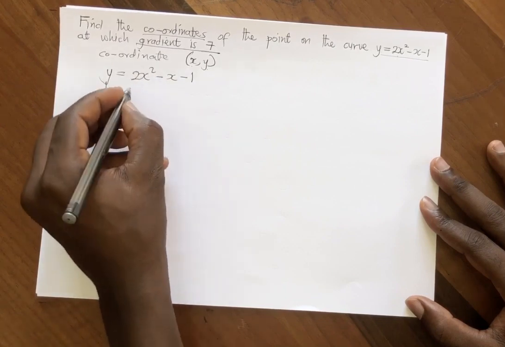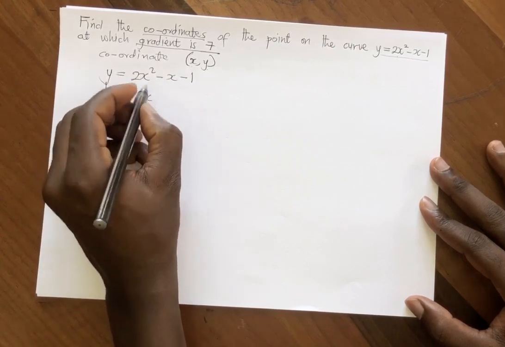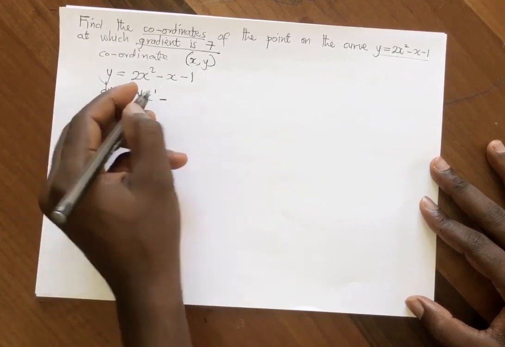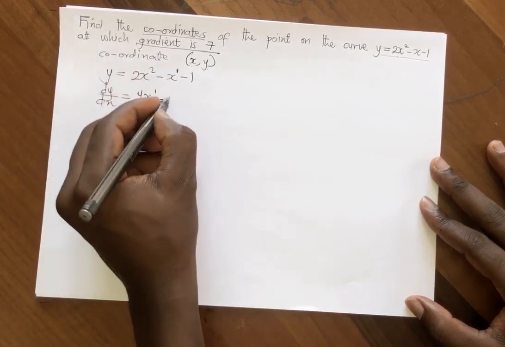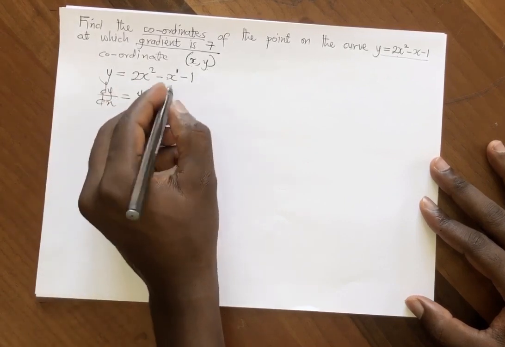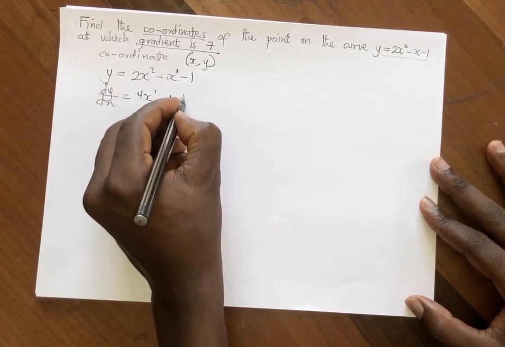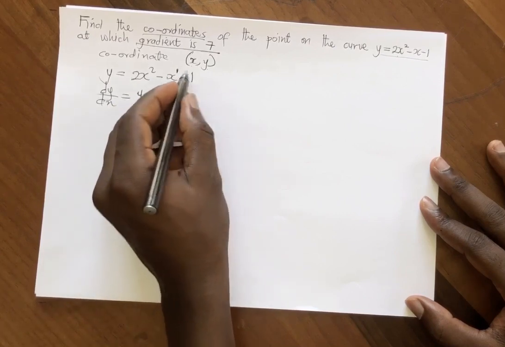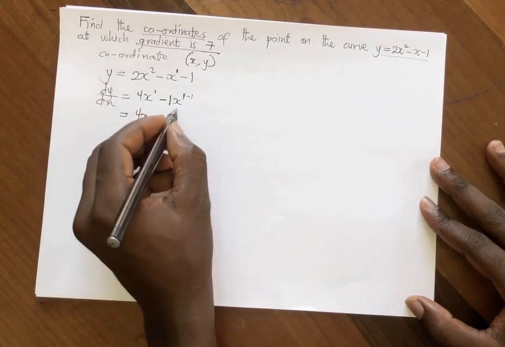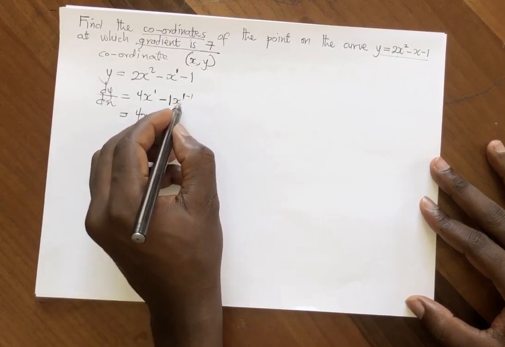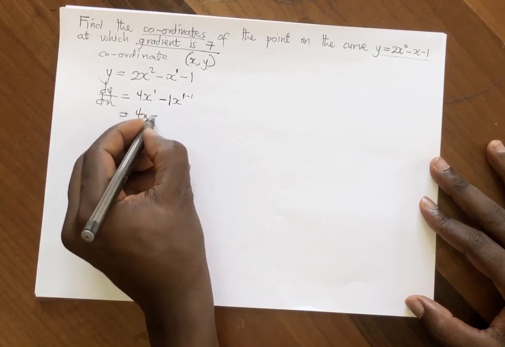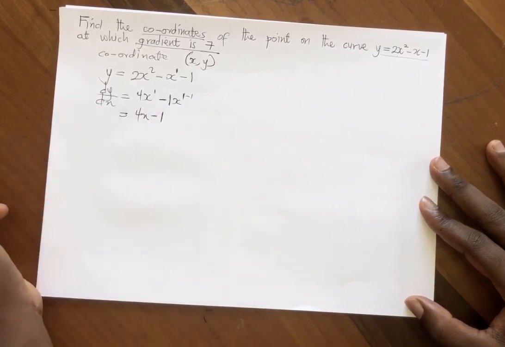So 2 times 2 is 4, 2 minus 1 is 1. Then there's x here, so 1 times 1 is 1. And then x raised to the power 1 minus 1 is 0, and x raised to the power 0 is 1, 1 times 1 is 1. When you differentiate, the constant is 0. So this is what you have as the gradient function, 4x minus 1.